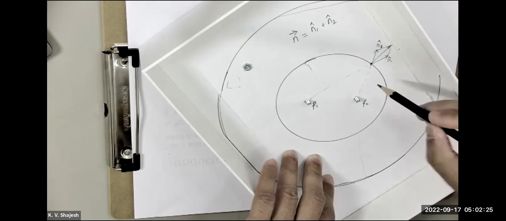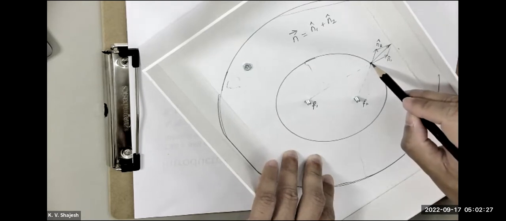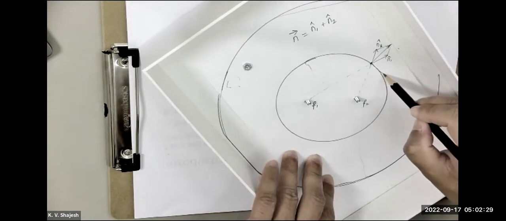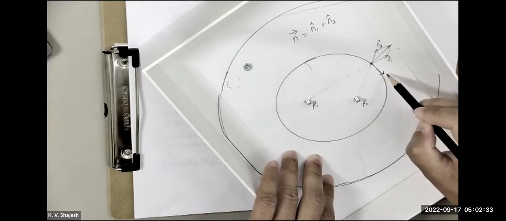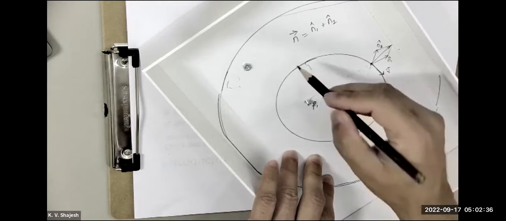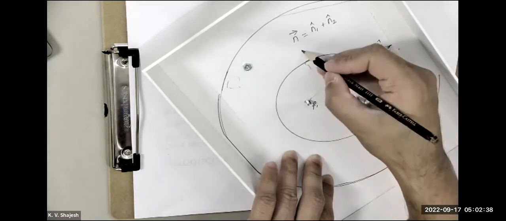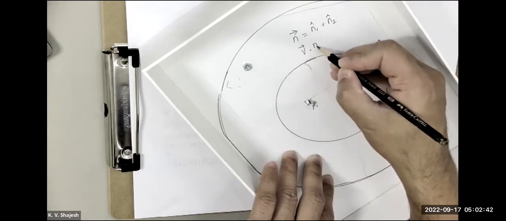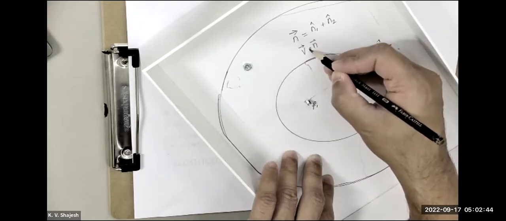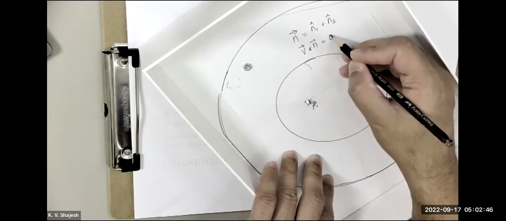n1 plus n2. And that means that if I were to draw the velocity vector here, that's a tangent, right? So that's v. So v dotted with n is equal to 0.